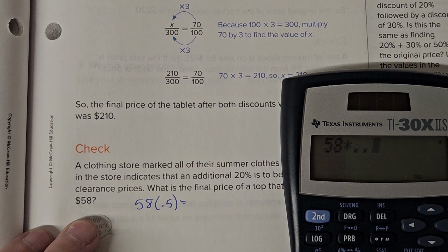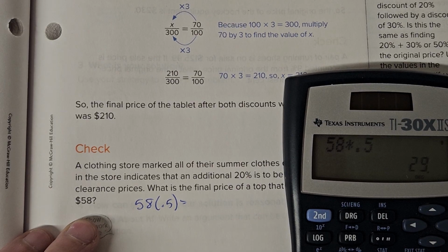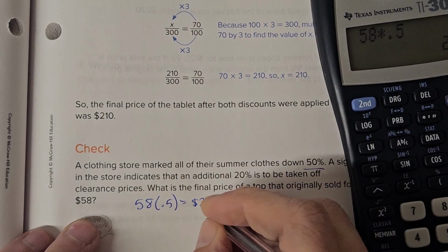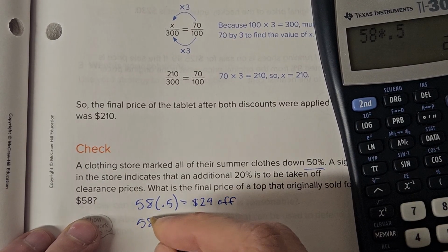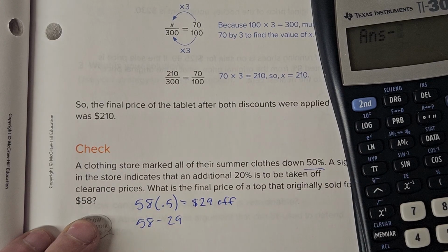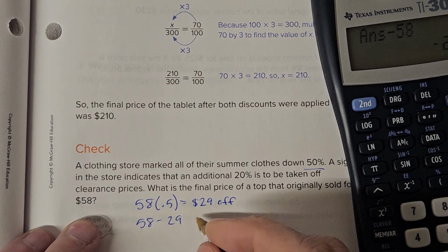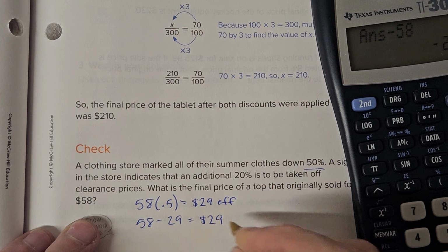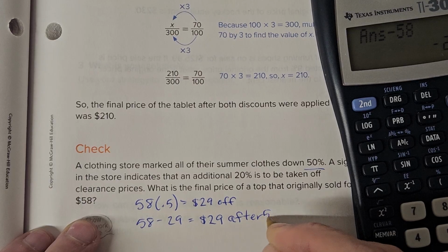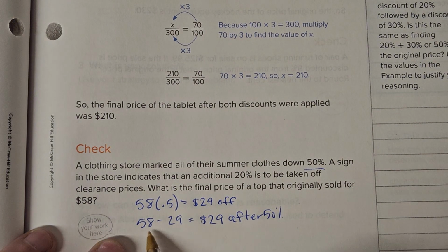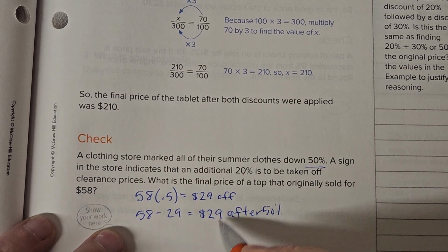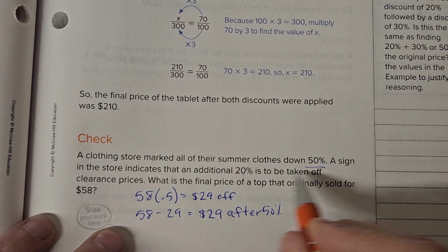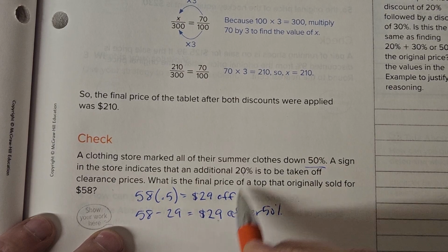58 times 0.5 is $29 off. Sometimes it helps to write that, right? That's the discount. So then we can take our 58 minus the 29 and get $29. Okay, so that's after 50%. Then we need to take an additional 20% off of that, because that's an additional 20% to be taken off the clearance price. This is the clearance price. Now we can take 20% off.